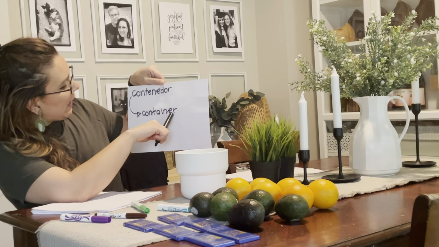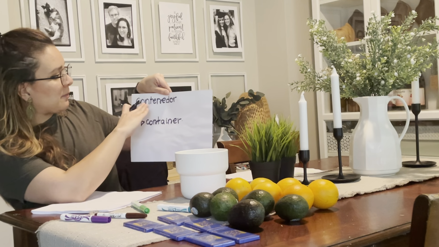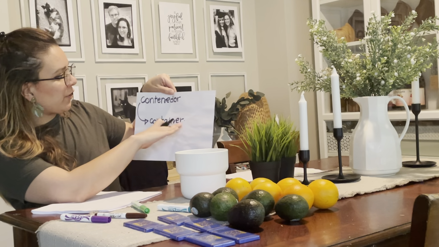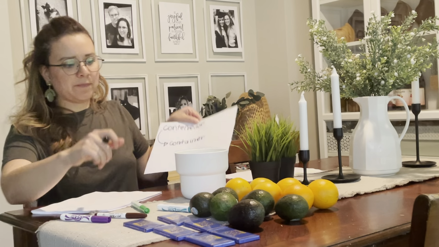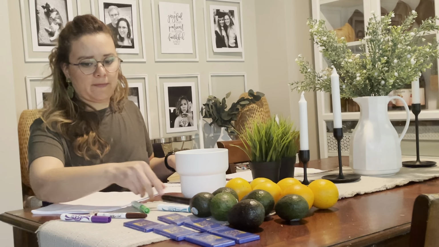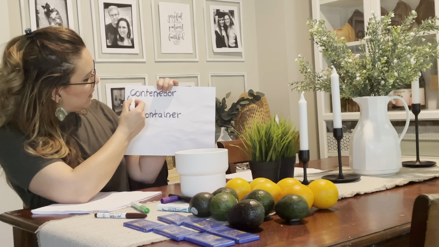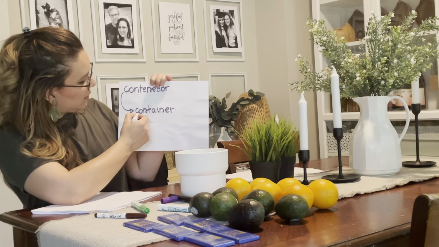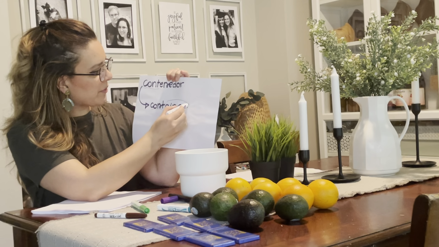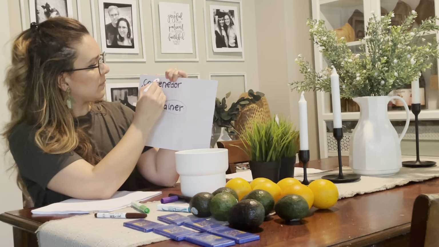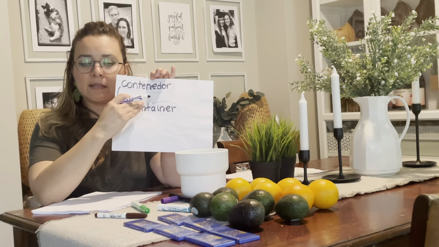Contenedor and container. It's getting a little more difficult to say, but even though container is a very similar word to contenedor, whenever you see the changes, you can see that's all the similar things. And then einer or enedor, they're the differences.